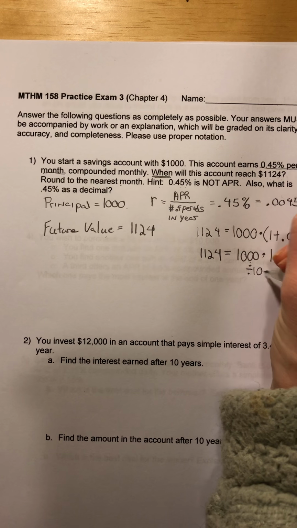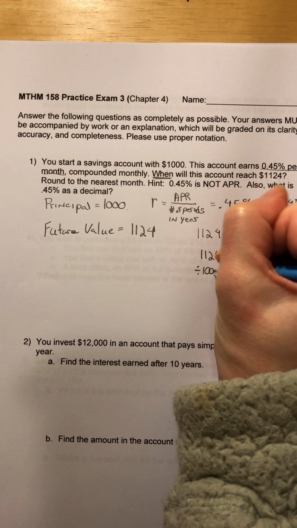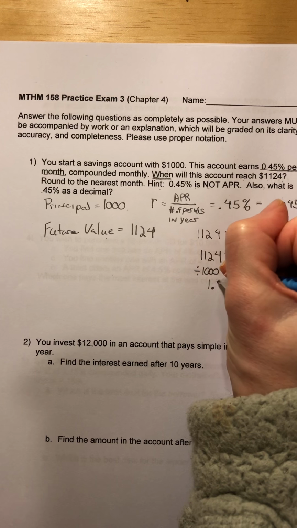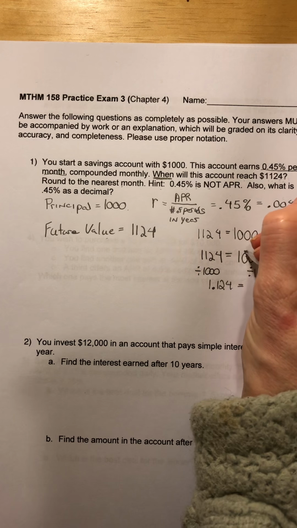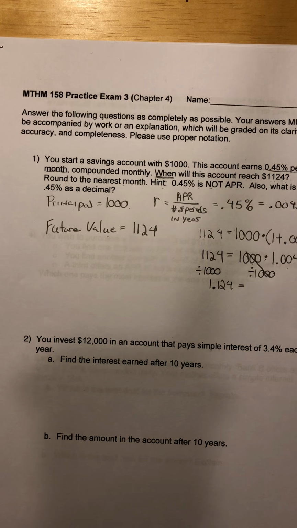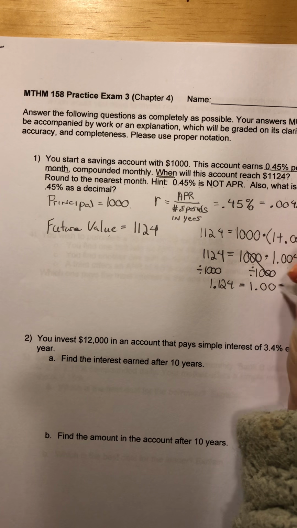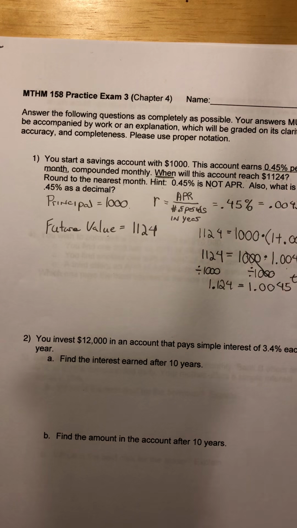So I'm going to divide by 1,000, divide by 1,000. And I get 1.124 equals, when I divide the right side by 1,000, 1,000 goes away, that was the point. So on the right side I get 1.0045 to the t power.